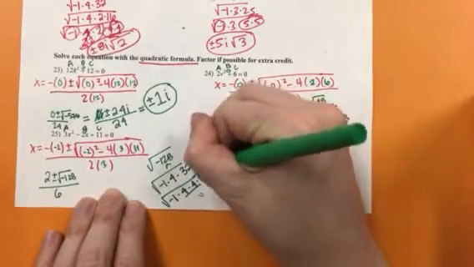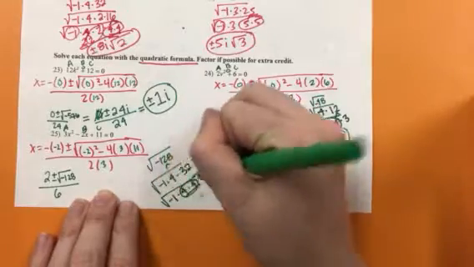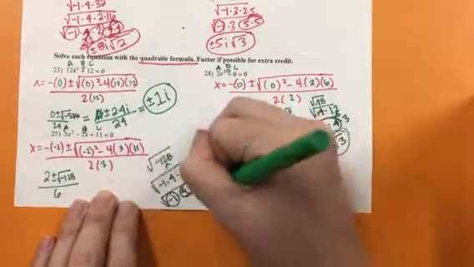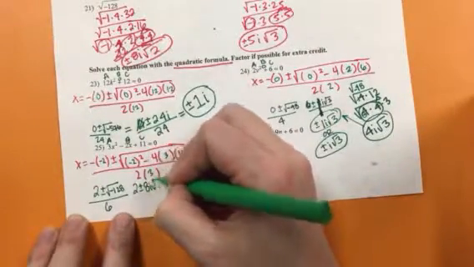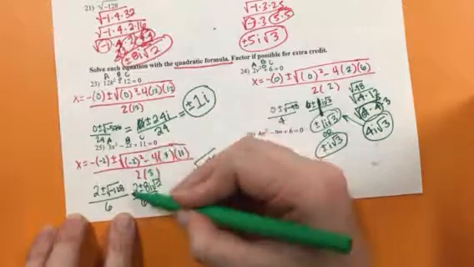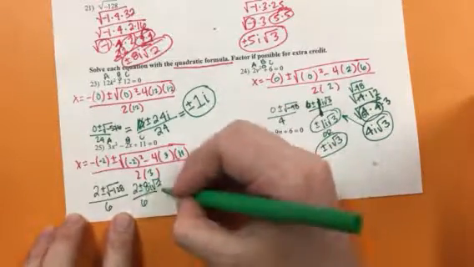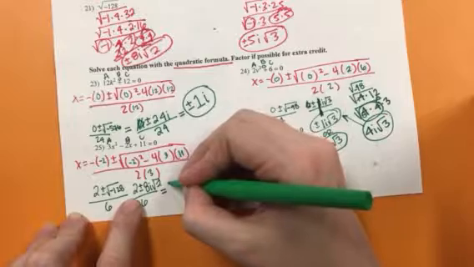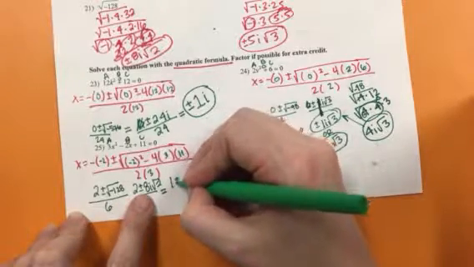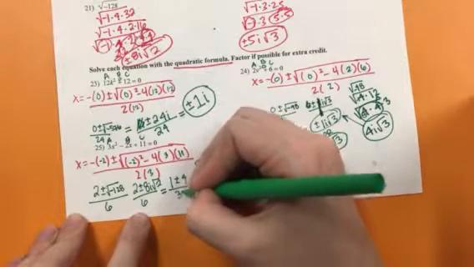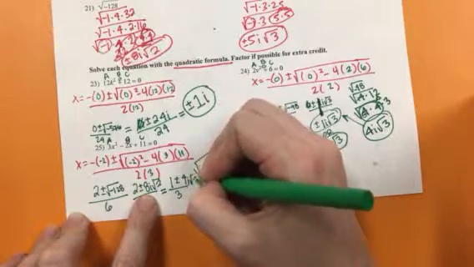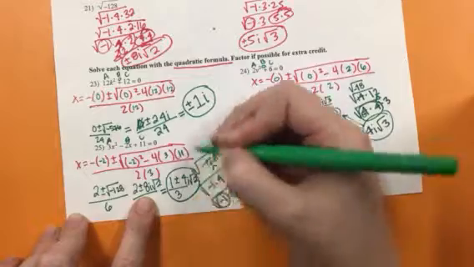There's a pair. There's a pair. 4 times 2 is 8. i root 2. So this is going to be replaced with 8i root 2 over 6. 2, 8, and 6 are divisible by 2, so I'm going to reduce it. 2 divided by 2 is 1. 8 divided by 2 is 4, 6 divided by 2 is 3, and I attach on i root 2 to my solution.